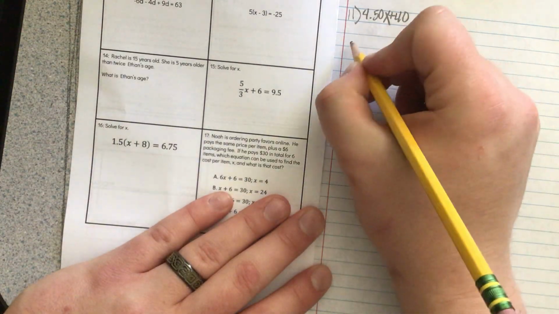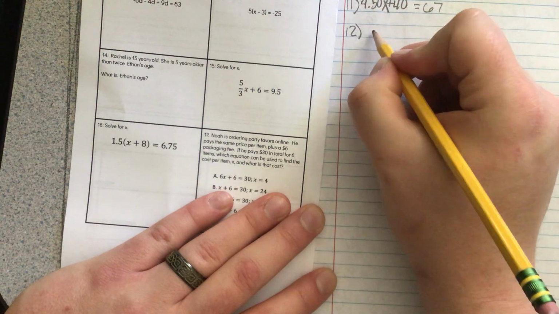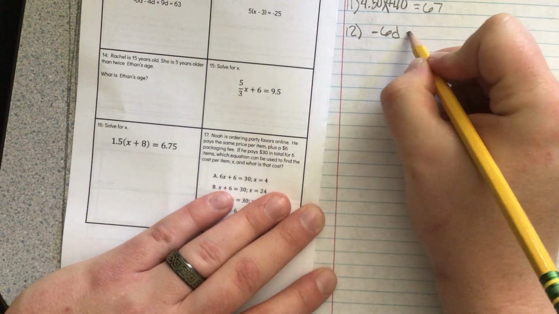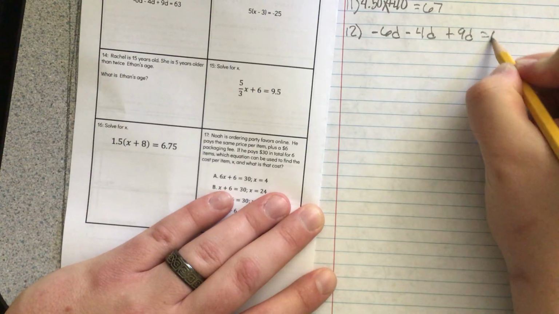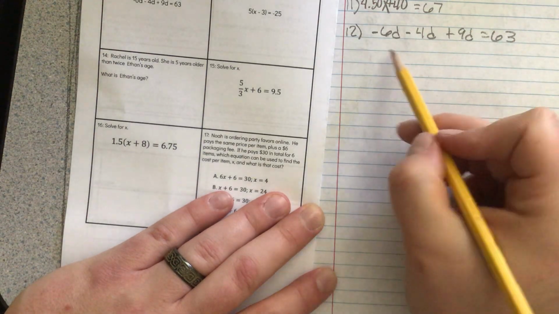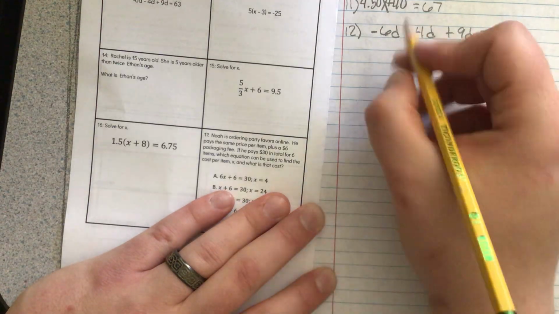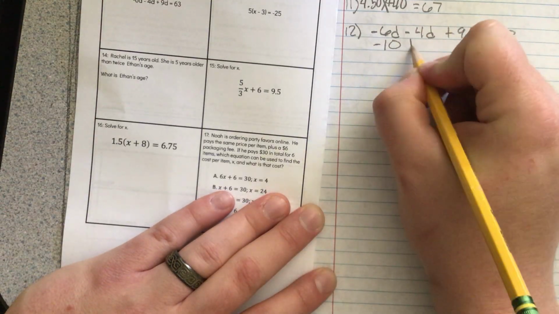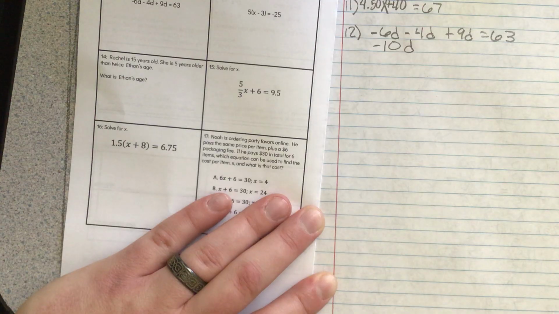Number 12, solve for D. So we have negative 6D minus 4D plus 9D equals 63. First I'm going to start combining like terms going straight across. Negative 6 minus 4 is going to be negative 10. I added them together because negative 6, negative 4, same signs. Same signs tells me to add and take the sign. So that's what I did.